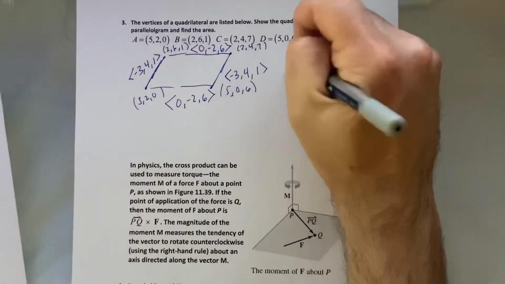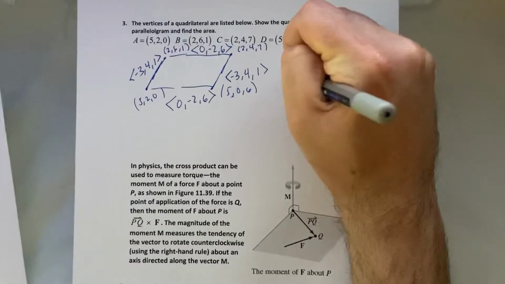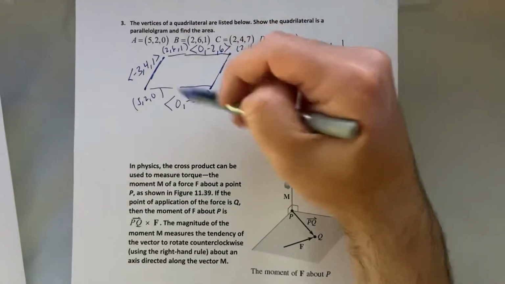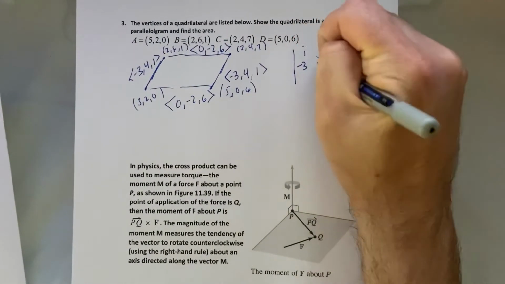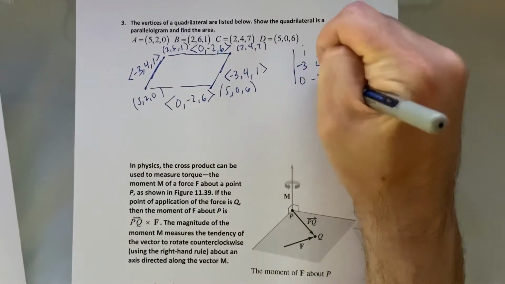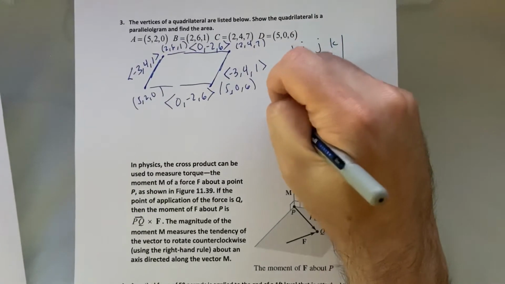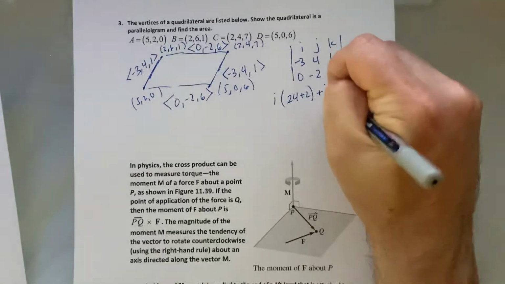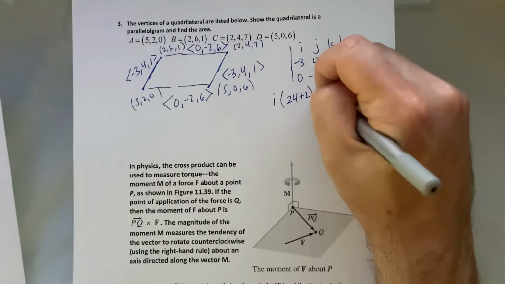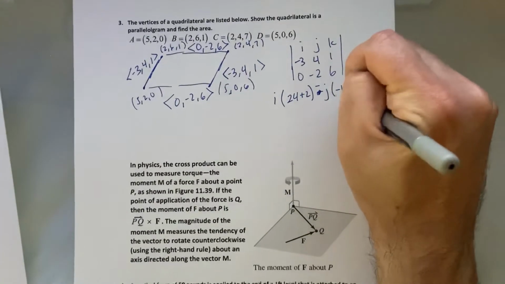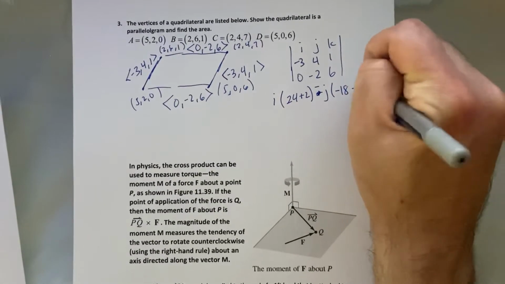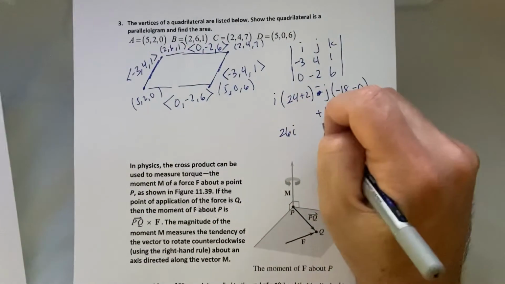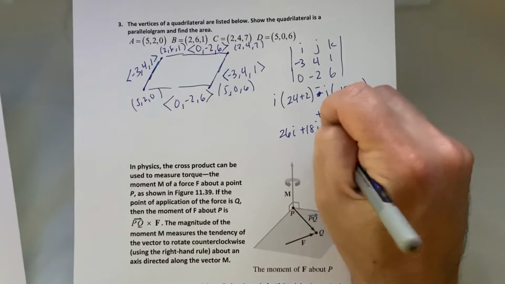So what I need to do is the cross product of those two vectors. It doesn't matter which one I take first, because again, for the magnitude you end up squaring, so it doesn't matter if the signs end up changing. So -3, 4, 1, 0, -2, 6. So we have i times 24 plus 2, minus j times -18 minus 0, plus k times 6 minus 0. So that's 26i plus 18j plus 6k.